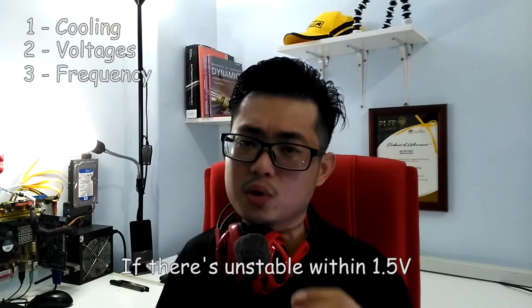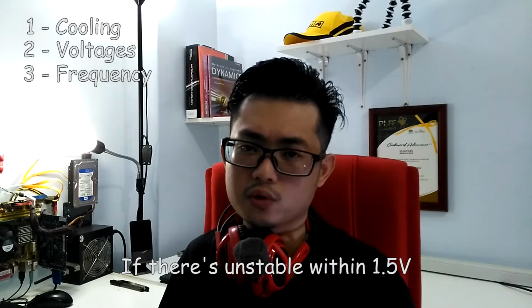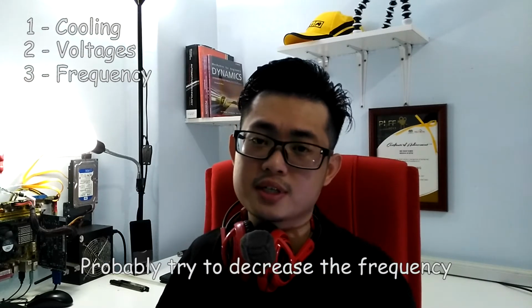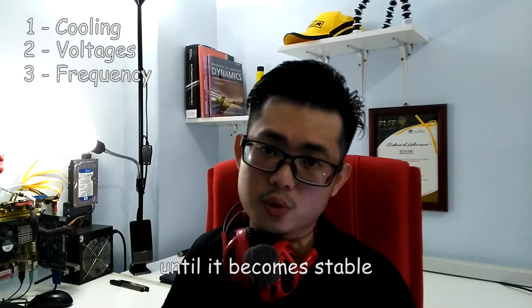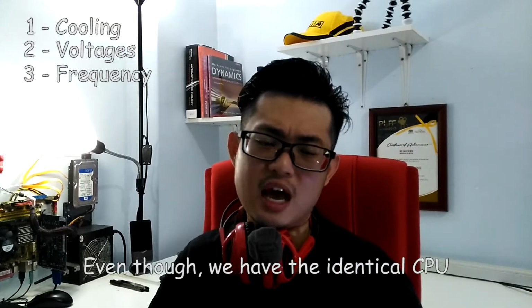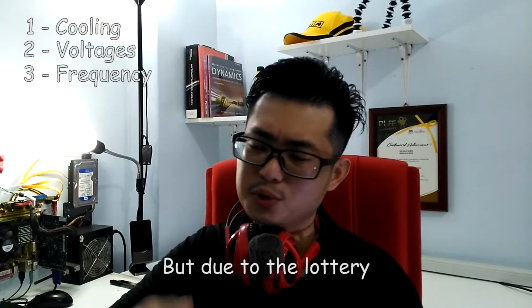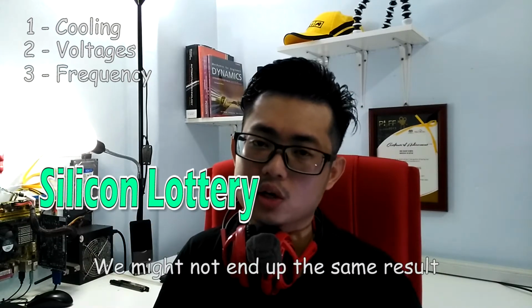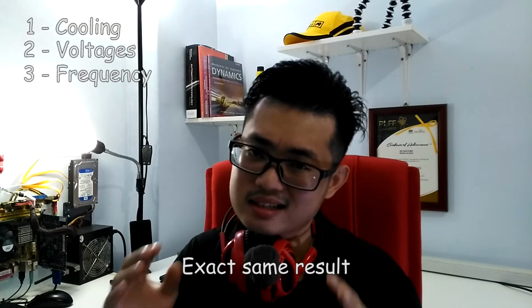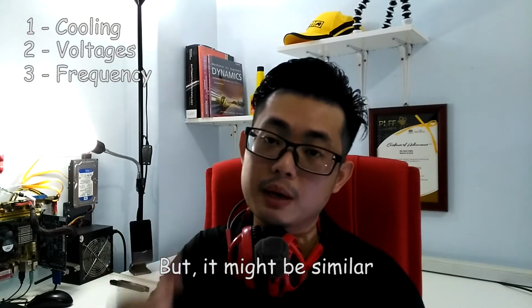If there is instability within the 1.5 volt, probably try to decrease the frequency until it becomes stable. And remember, even though we have the identical CPU, due to the silicon lottery, we might not end up with the exact same result, but it might be similar.